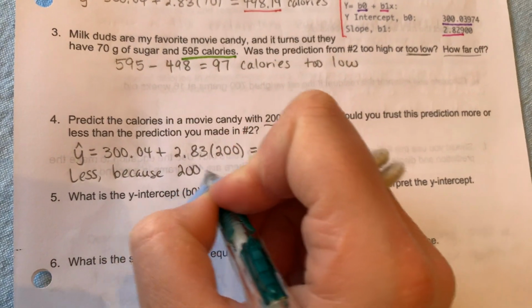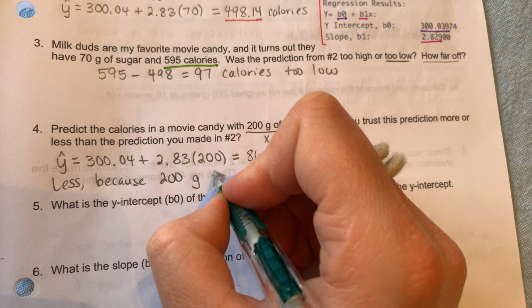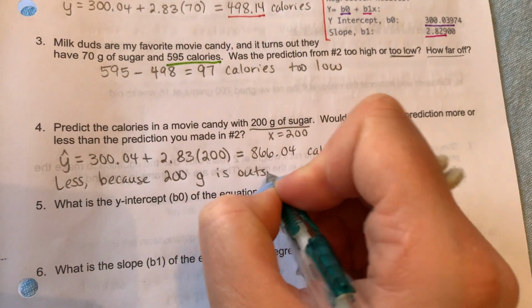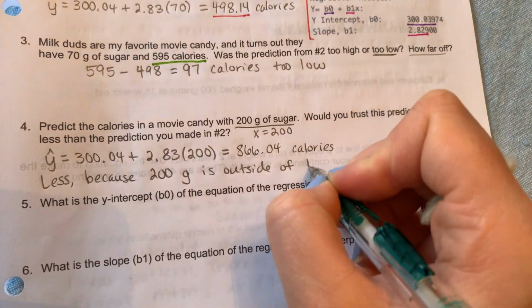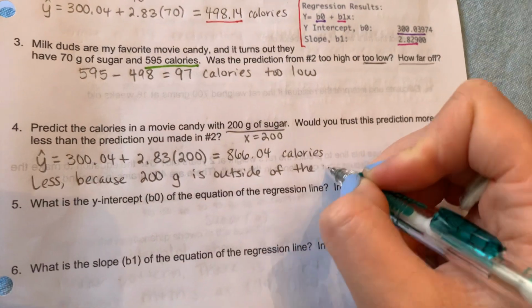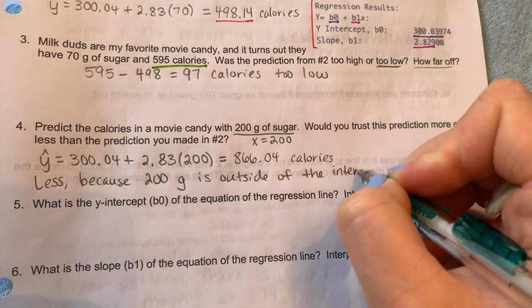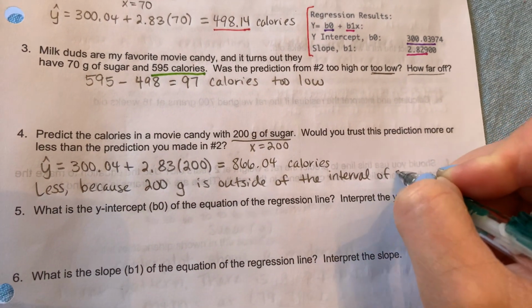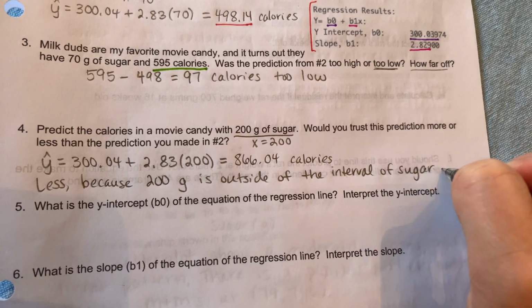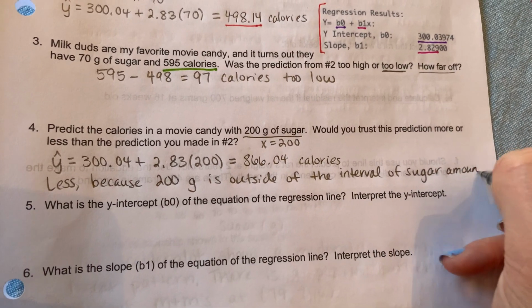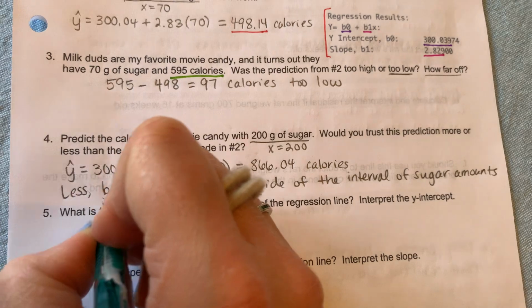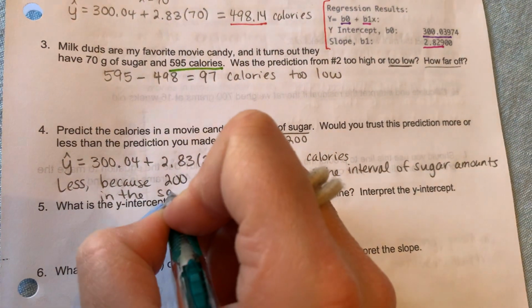Because 200 grams is outside of the interval of sugar amounts in the sample data.